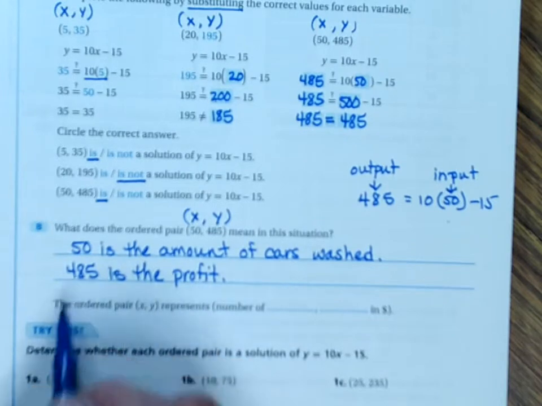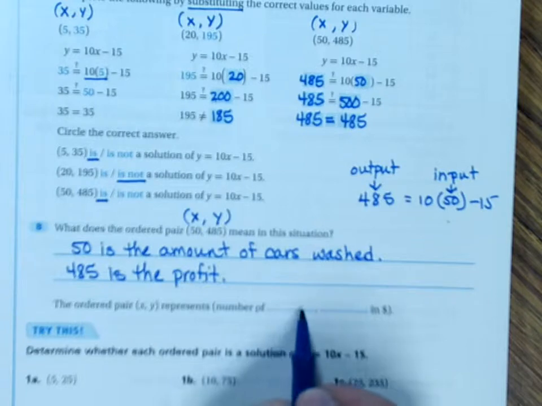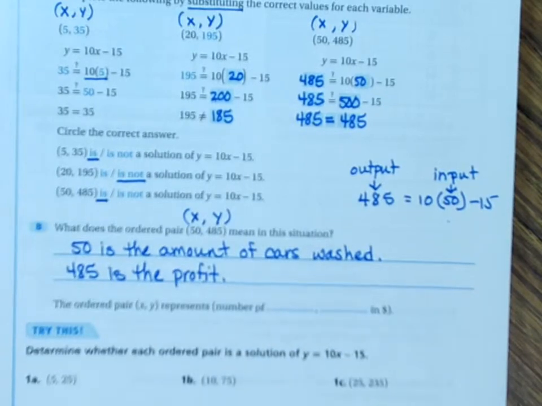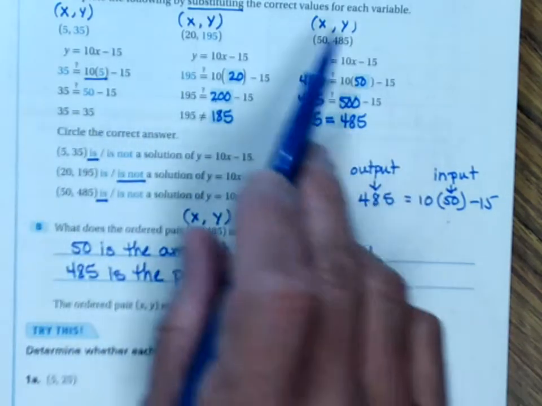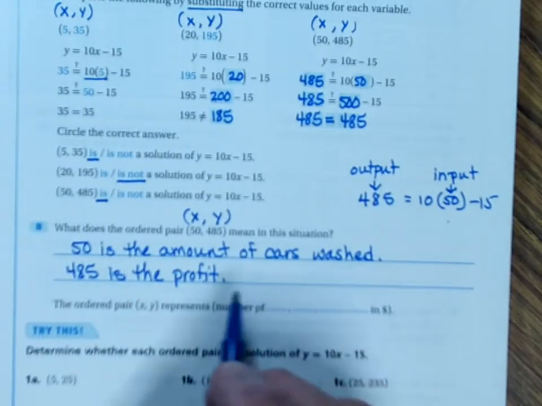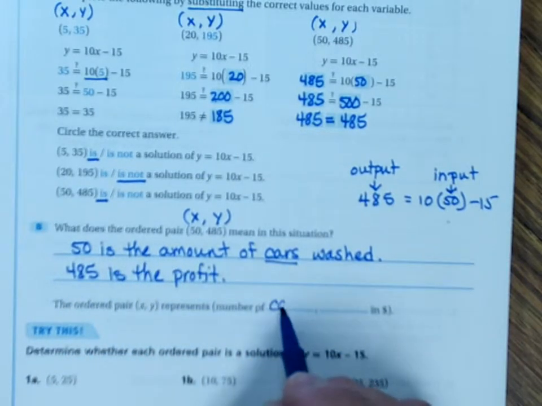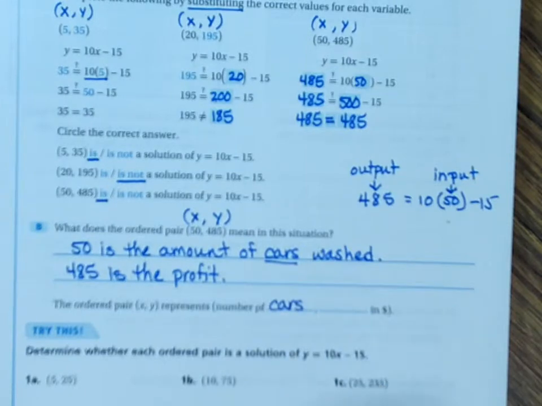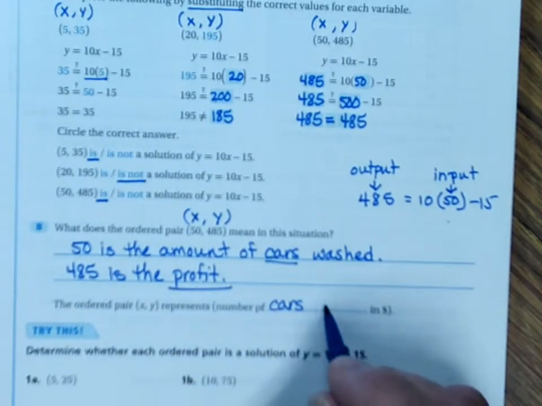So this is a good thing, by the way. The ordered pair x, y represents the number of something and something in dollars. So what is x in this example that we've been working on? What is x? What does x represent? It's right here. Cars. All right. What does y represent? Profit.